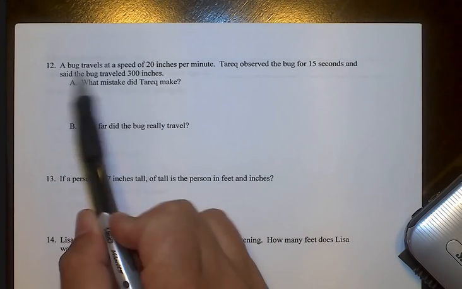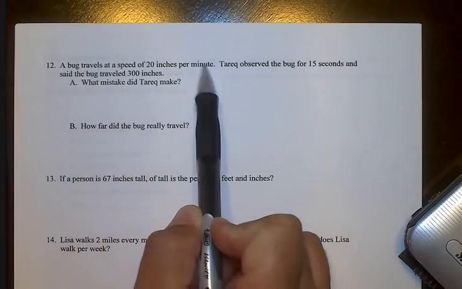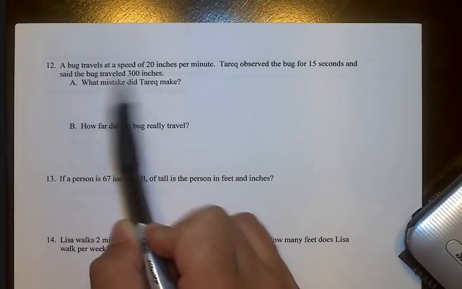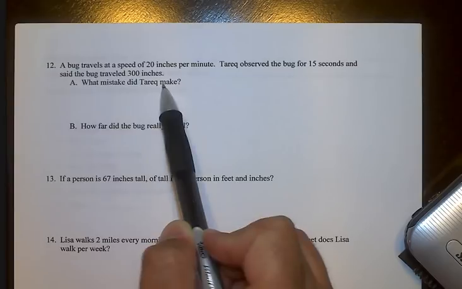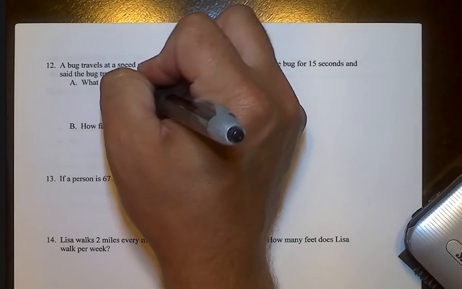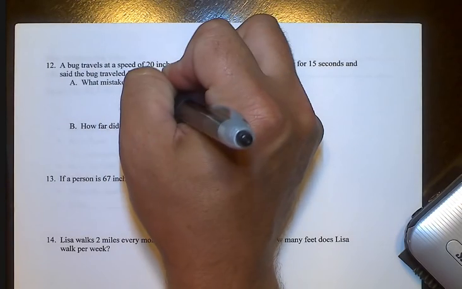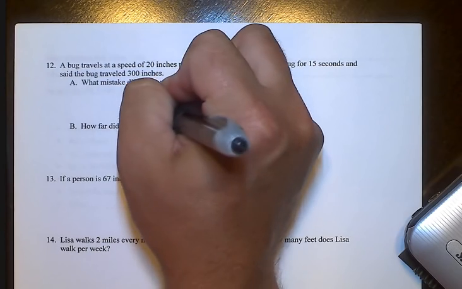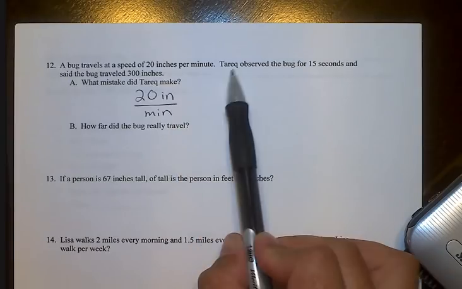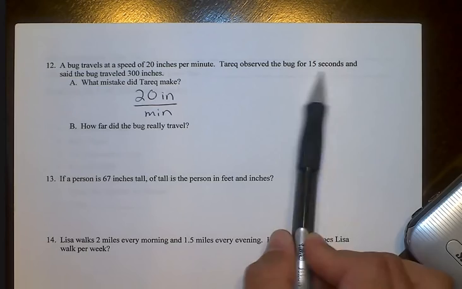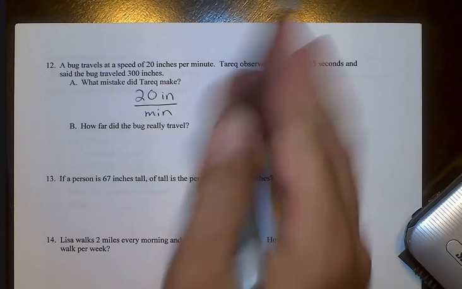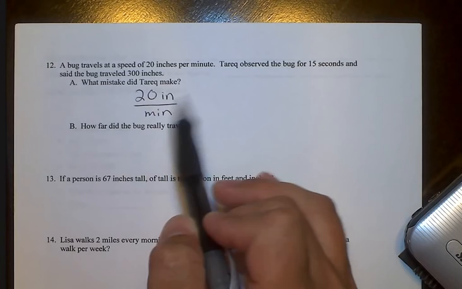Alright, so a bug travels at a speed of 20 inches per minute. Tariq observes the bug for 15 seconds and said that the bug traveled 300 inches. What mistake did Tariq make? So the bug traveled 20 inches per minute, so I'm going to write out my rate. He observed the bug for 15 seconds and said that the bug traveled 300 inches. So what's the problem here? I need to figure out how many inches they actually traveled in 15 seconds.